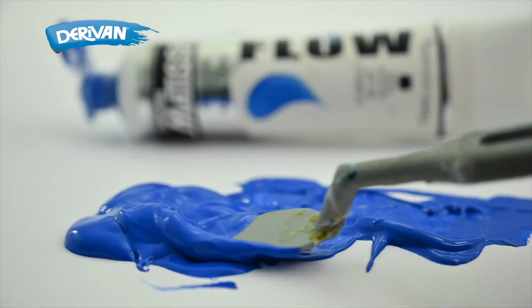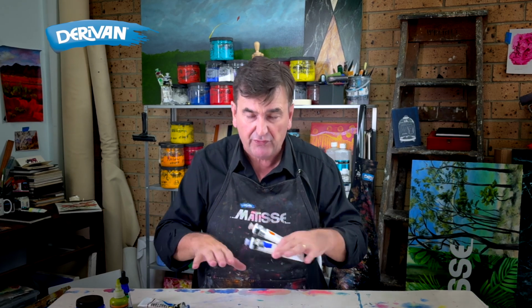Then there's flow. Flow is all the same colours pretty well as the structure, but made on a different acrylic base, structured differently, so it's just a bit thinner. You won't have any brush strokes left behind. The flow, as the name suggests, will flow out. It's the consistency roughly of cream.